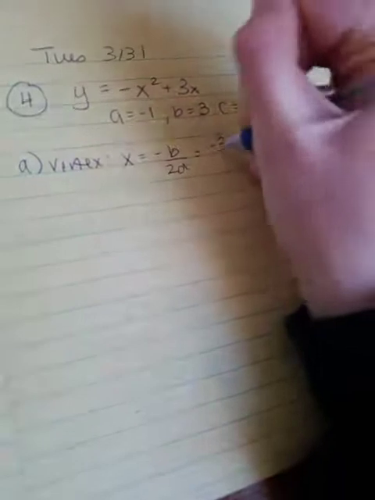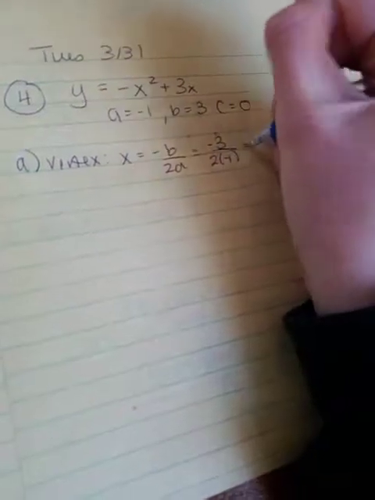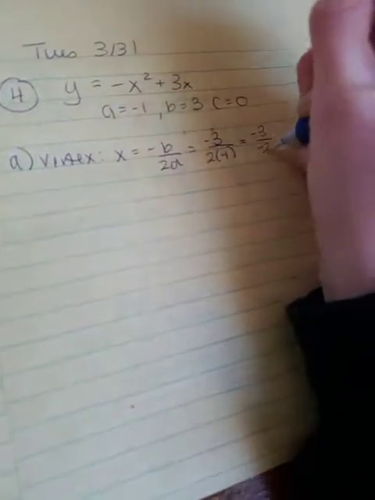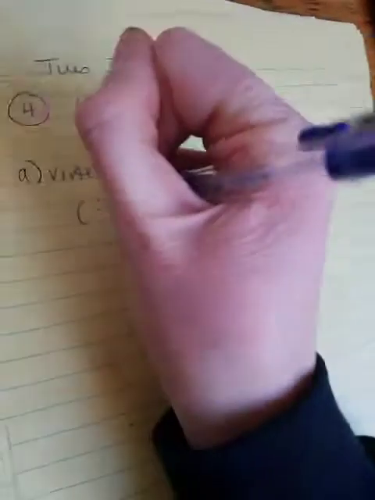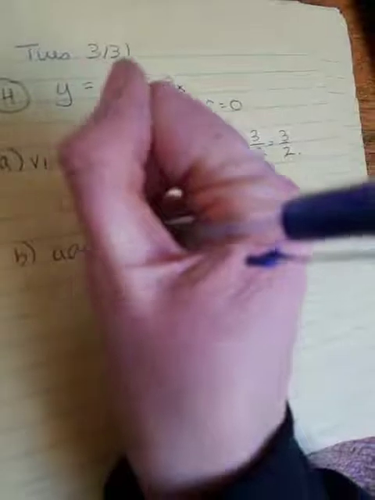So that's going to be -3 over 2 times -1. -3 over -2 is 3/2. So that is the x value of the vertex. This is also your axis of symmetry. X equals 3/2.